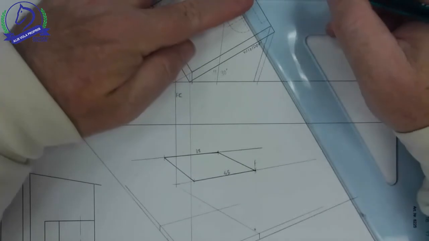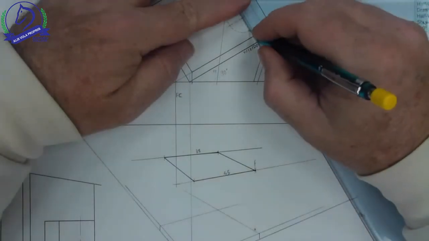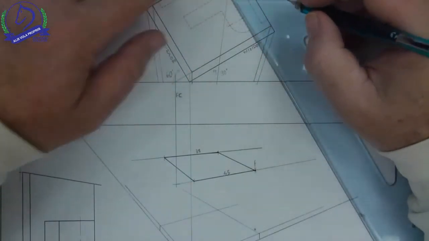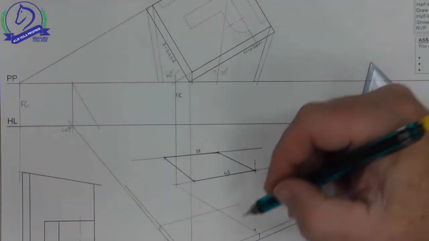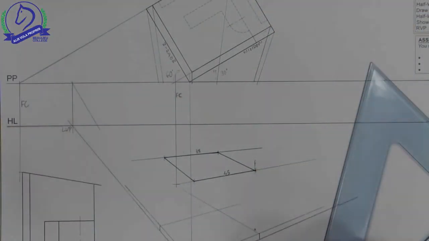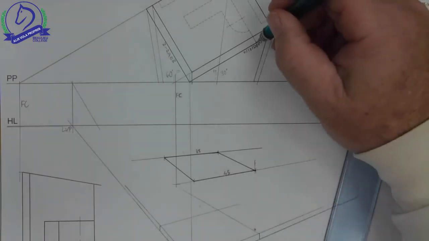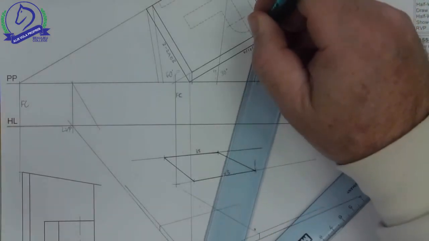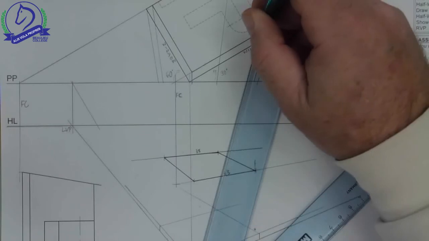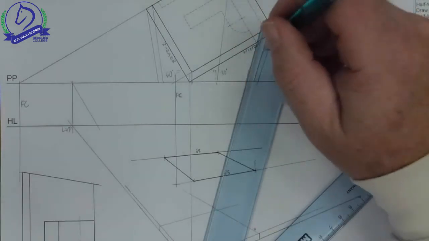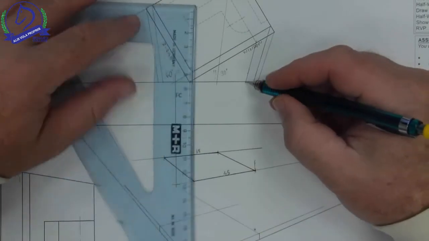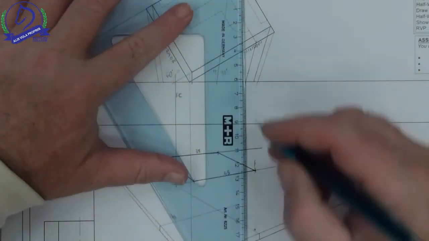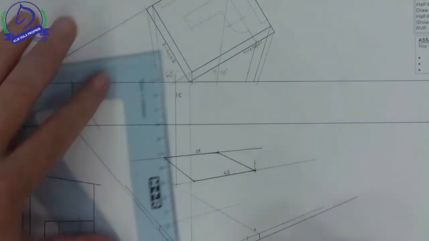I can take this line and project it to that window. Now I find where that window is on my drawing. Now I've already got that base shape, so what I do is I take that line to my stationary point. Where it hits the picture plane, I project that line down, and that gives me this edge.